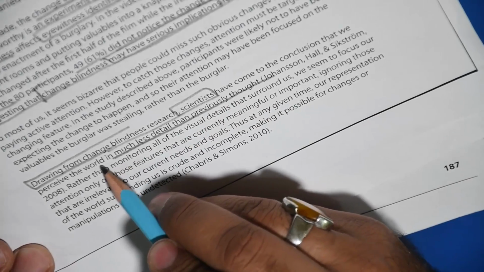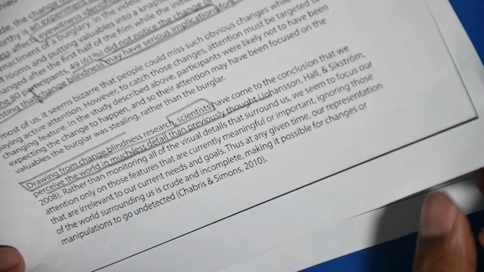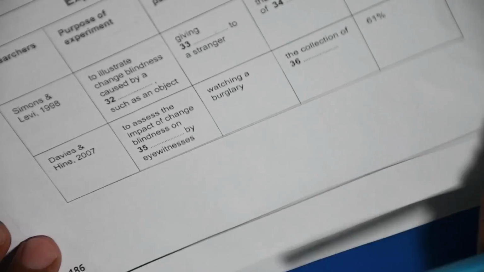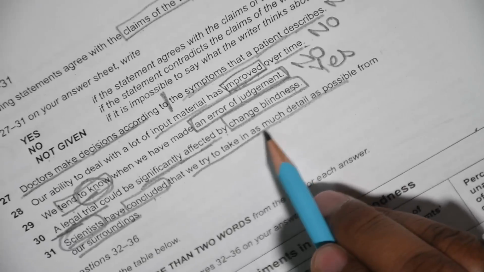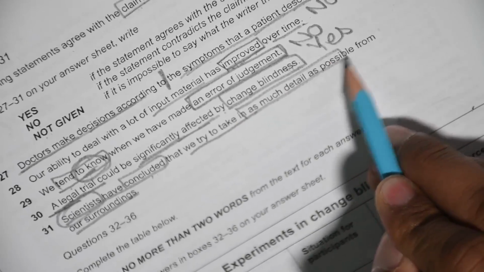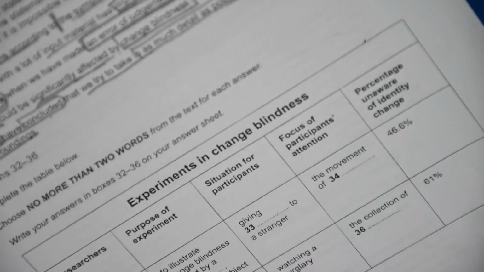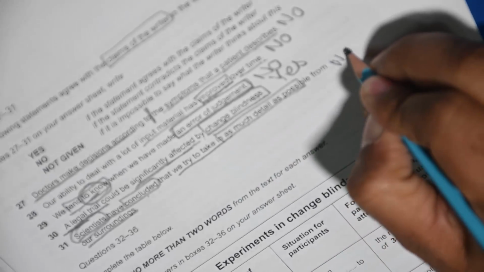So this is the opposite. That's why the answer to question number 31 is no.